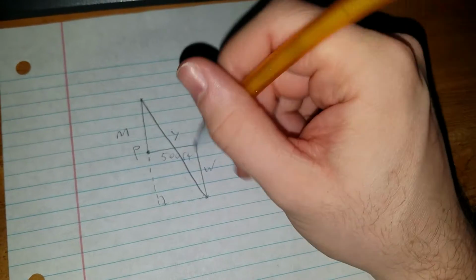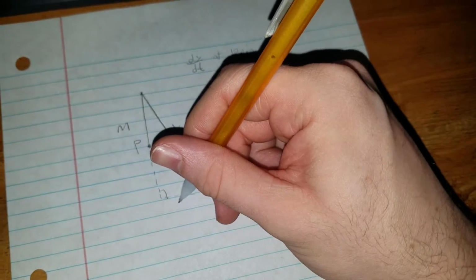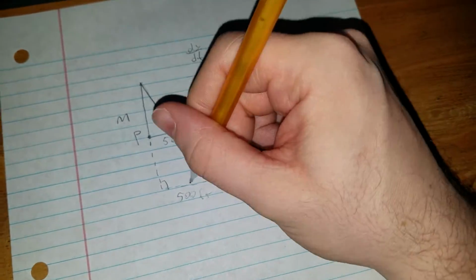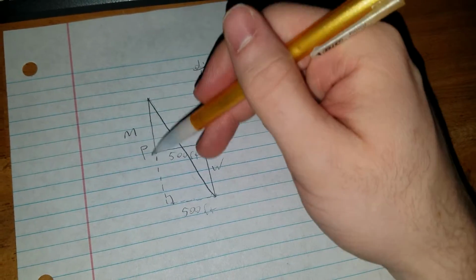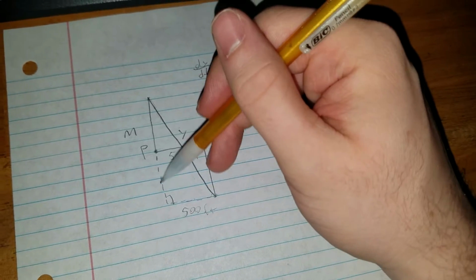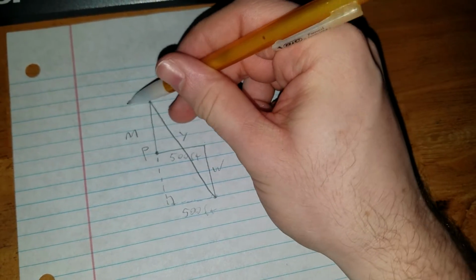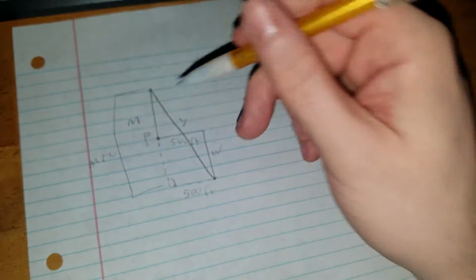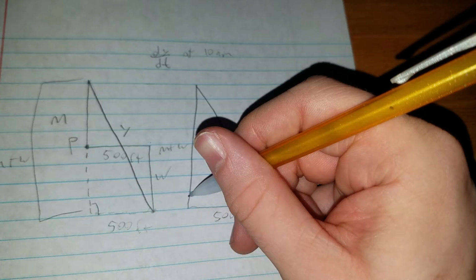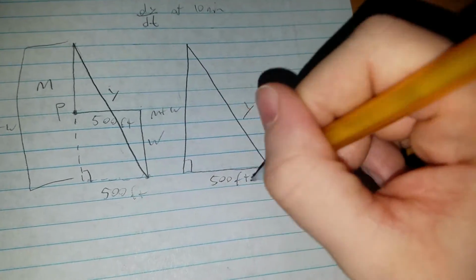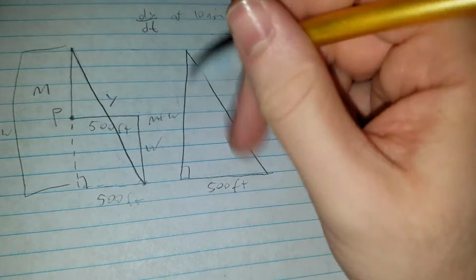We have 500 feet as the bottom leg, and then the vertical leg is M plus W. I'm going to draw this triangle a second time so that it's easier to see. Y is the hypotenuse, and the two legs are 500 feet and M plus W.